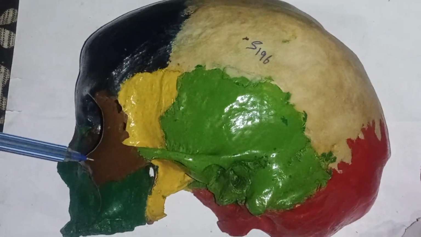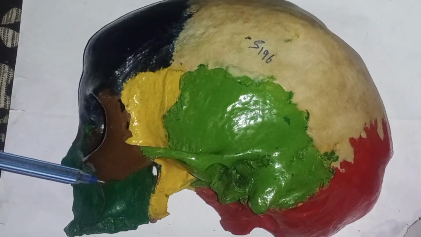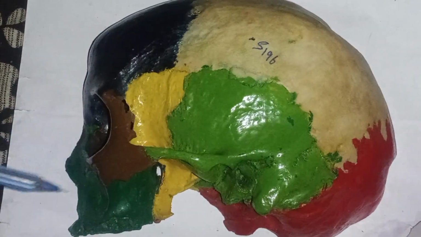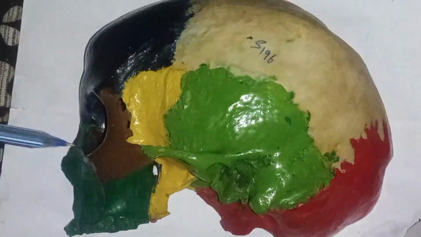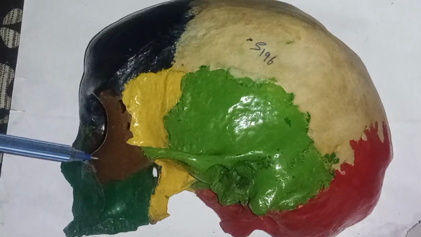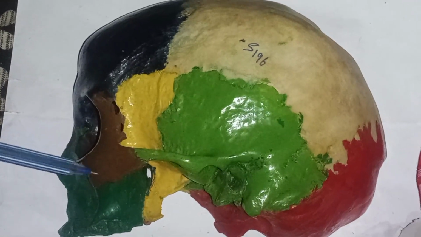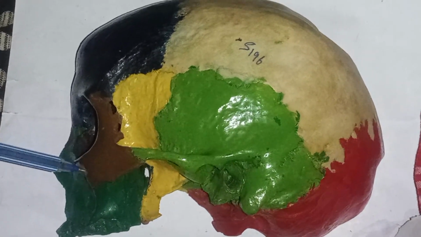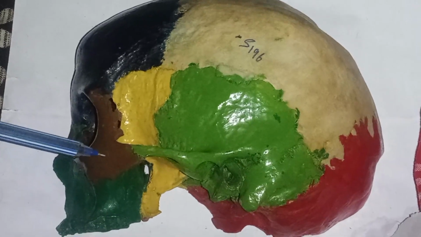Zygomatic bones are paired facial bones. They are quadrilateral in shape. They have three surfaces. They are the lateral malar surface, which forms the prominence of the cheek. The word malar in Latin means the cheek.